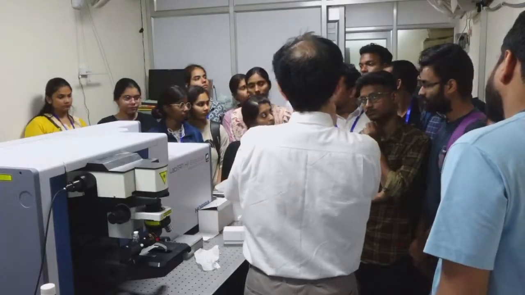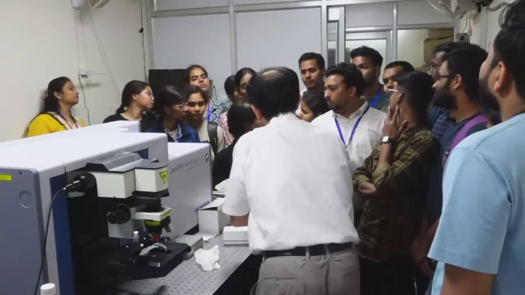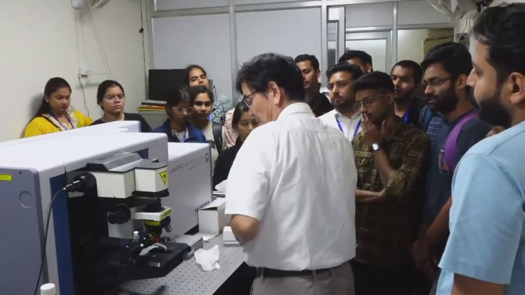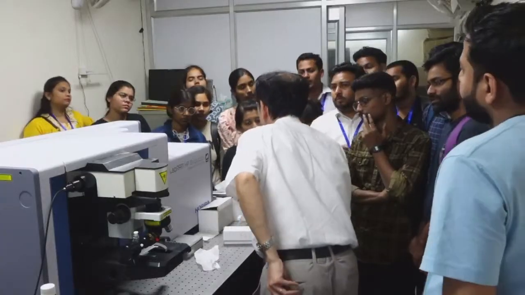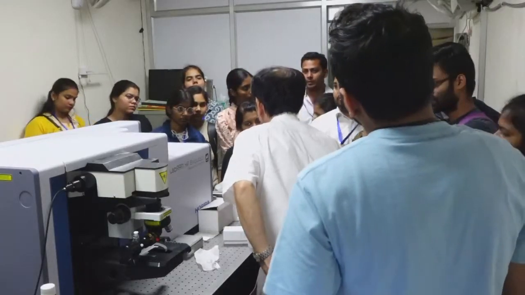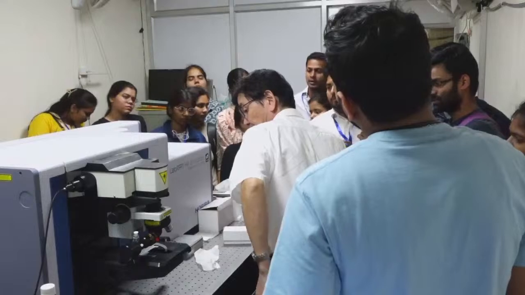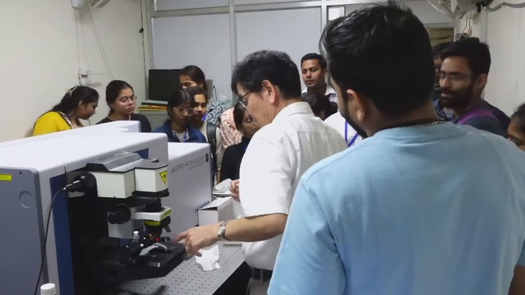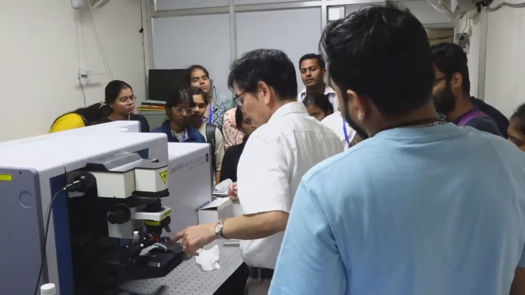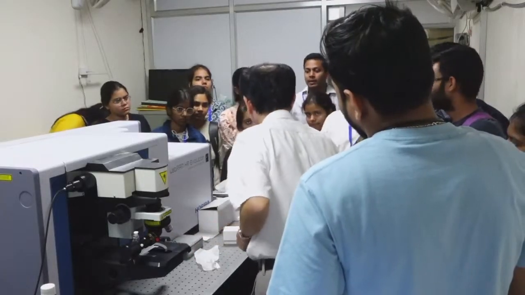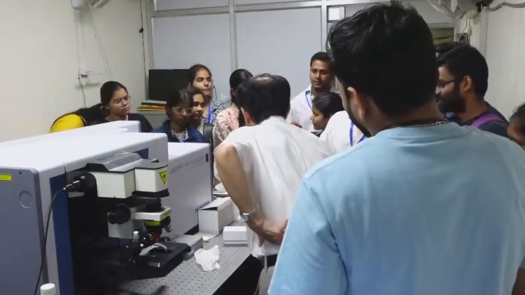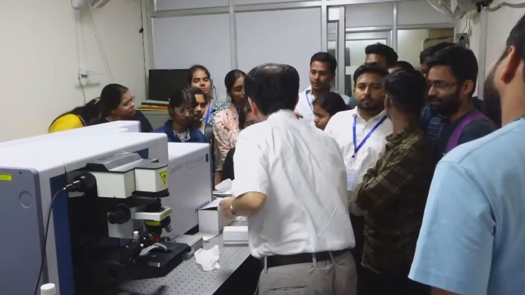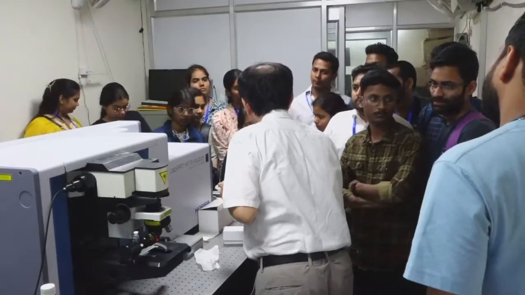Any other questions? How are scattered rays collected from the sample when we start the experiment for collecting Raman spectra? It's based on scattering of light.